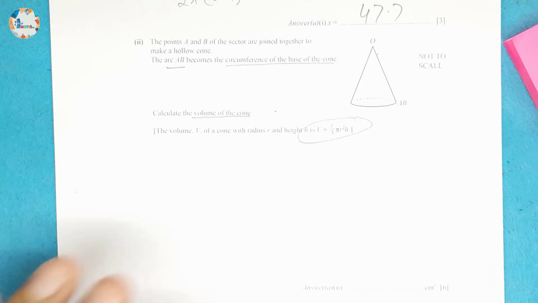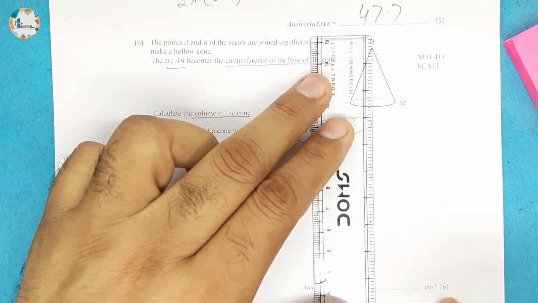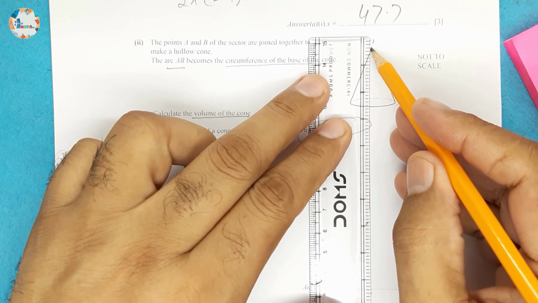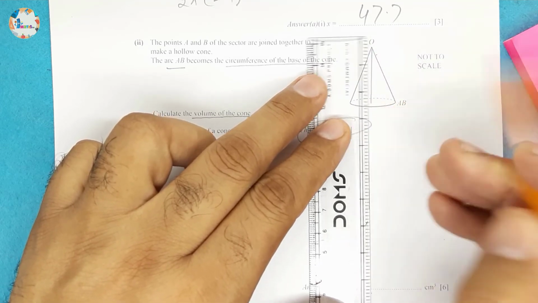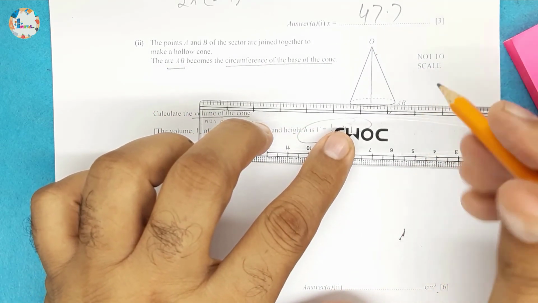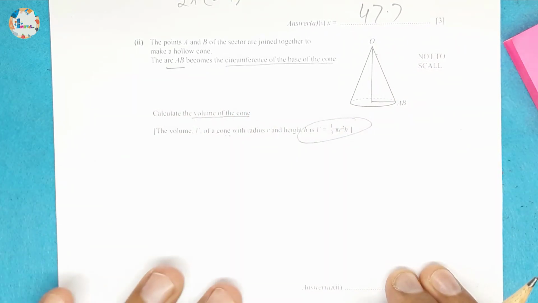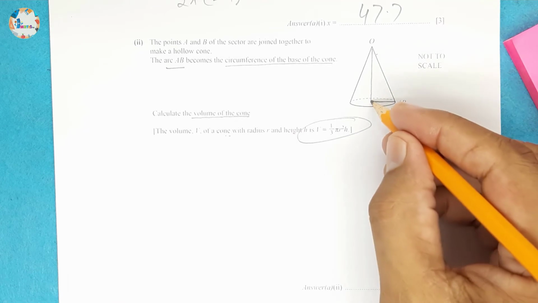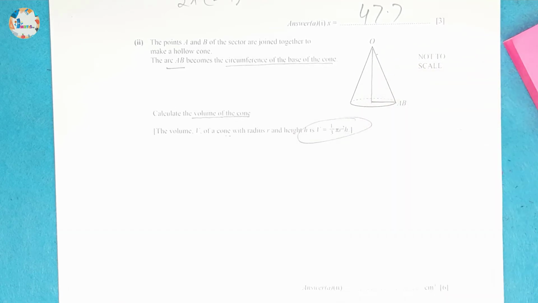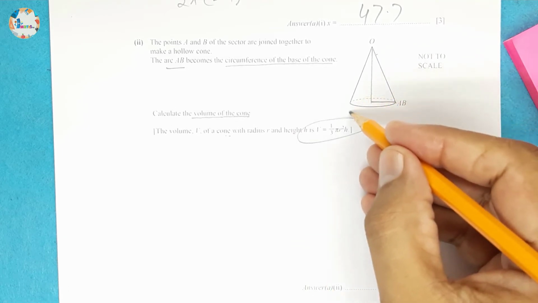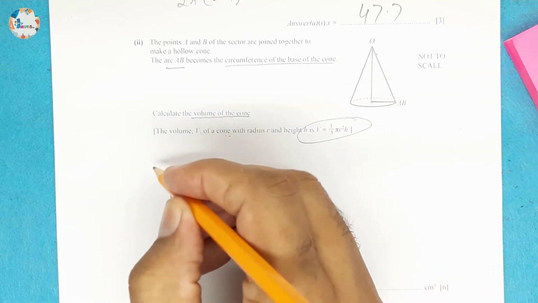First we have to understand this is the cone which will be formed, and this will be the triangle. This will be the radius r, from this point to this point. The circumference is 20, as we found in the previous part.